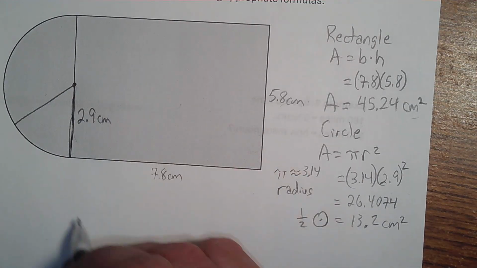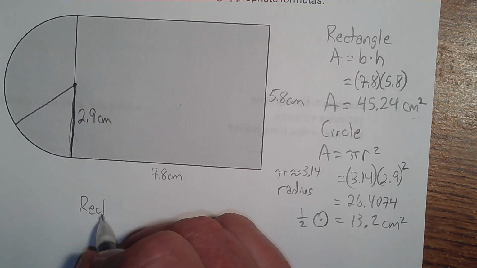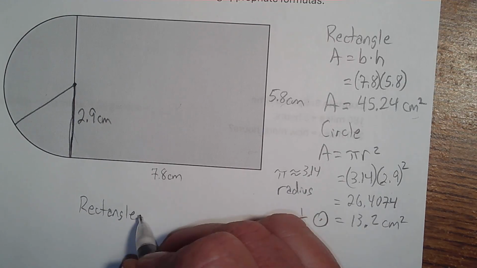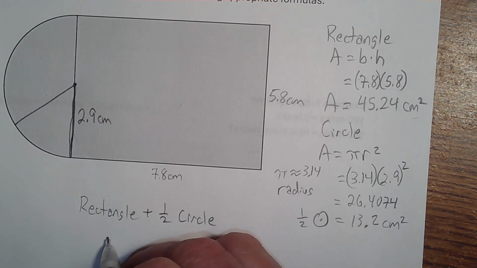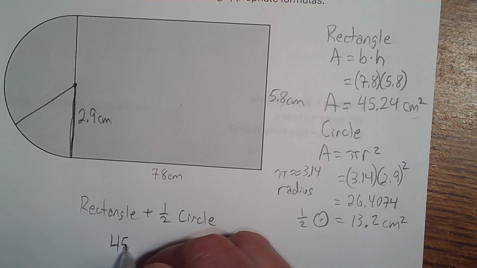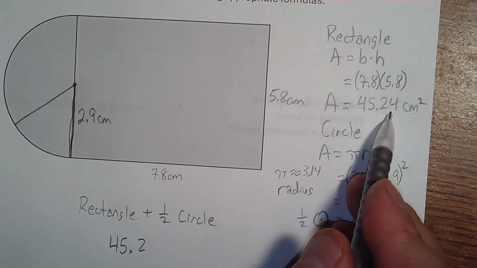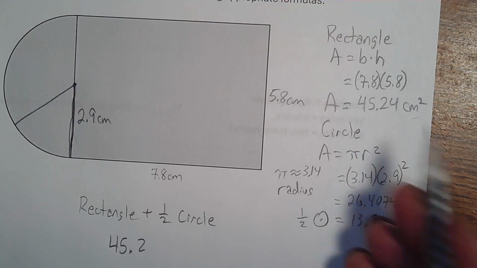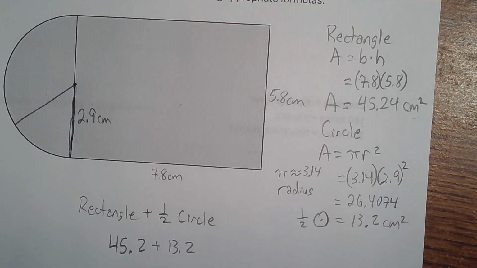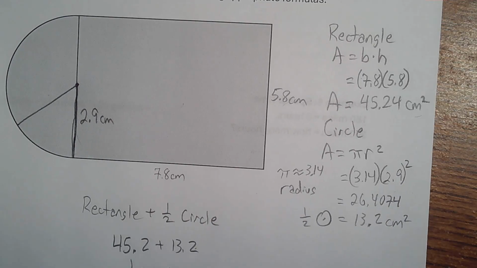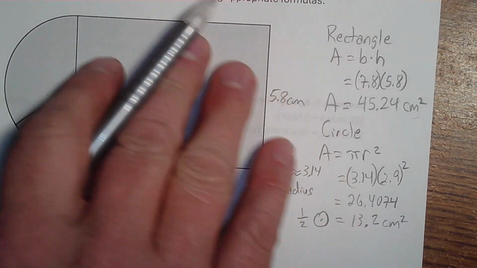So to find the total area, we're going to do the rectangle plus the half circle. So the rectangle was 45.2. I'm going to drop the 4. It's closer to the 4.2 than it is 4.3. And then the half circle is 13.2. And we'll add those together. That is 0.4. That's 8. 58.4 centimeters squared. That would be the total area for all of this shaded area here.